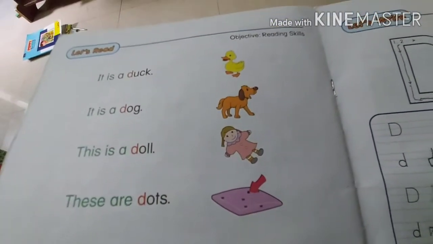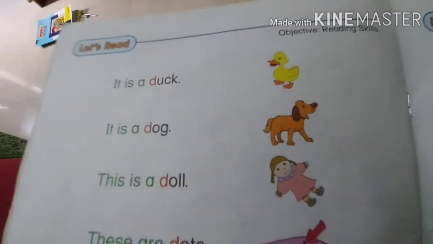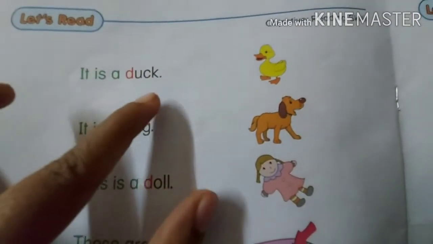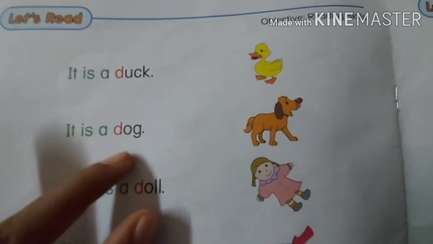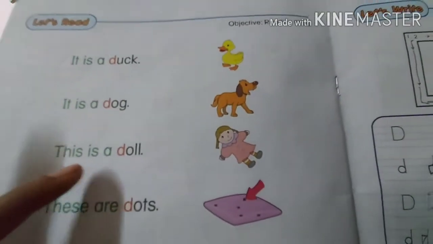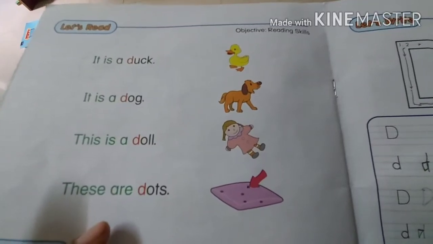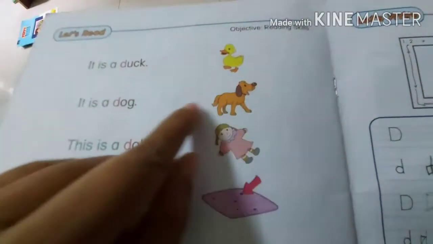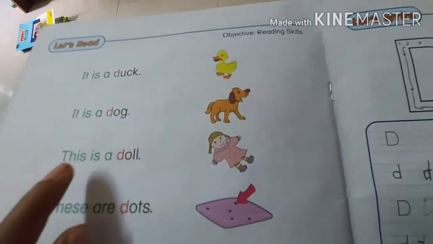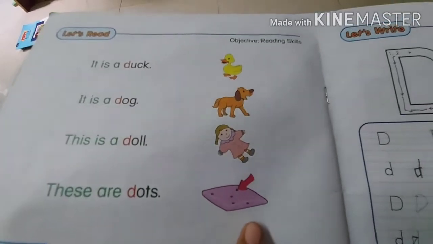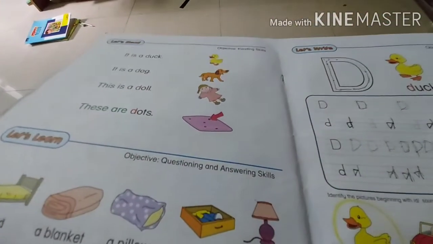Okay, no questions. Okay, now let's go to the next lesson, that is it is a duck. So what's the sight word you learned here? It is. This is a doll. These are dots. So it, these is the new sight word you learned in this lesson, right? So keep on reading it so that you'll get it.